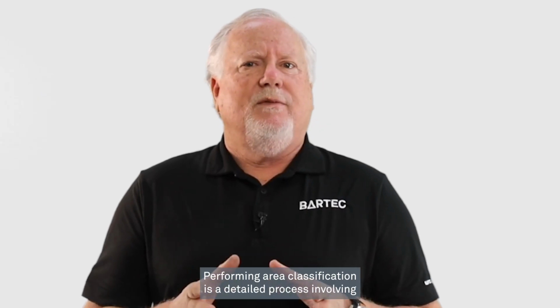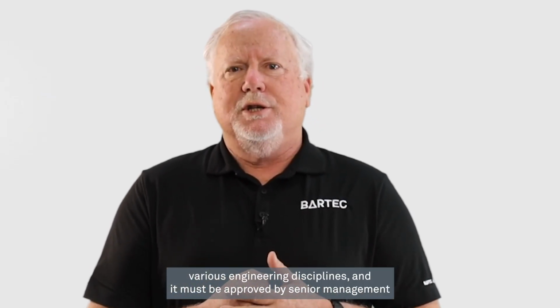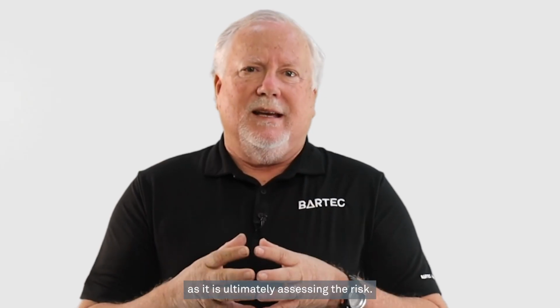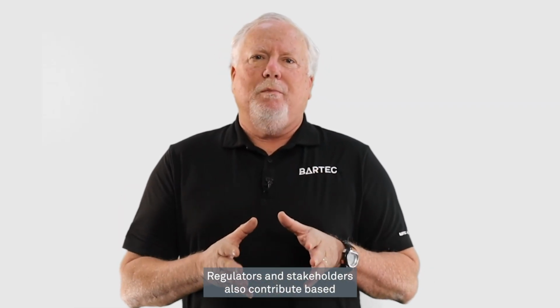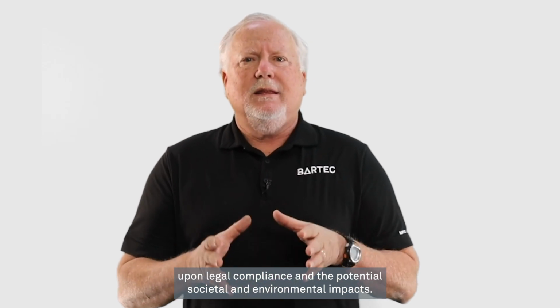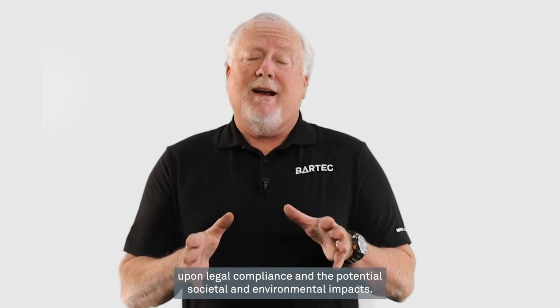Performing area classification is a detailed process involving various engineering disciplines, and it must be approved by senior management as it is ultimately assessing the risk. Regulators and stakeholders also contribute based upon legal compliance and the potential societal and environmental impacts.